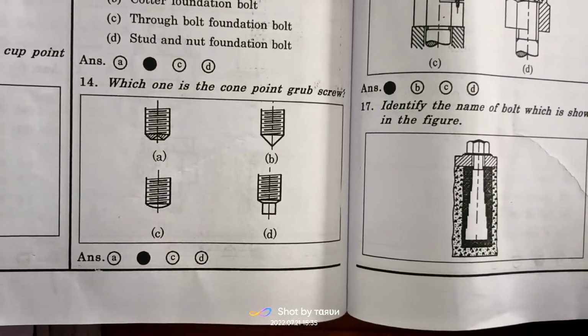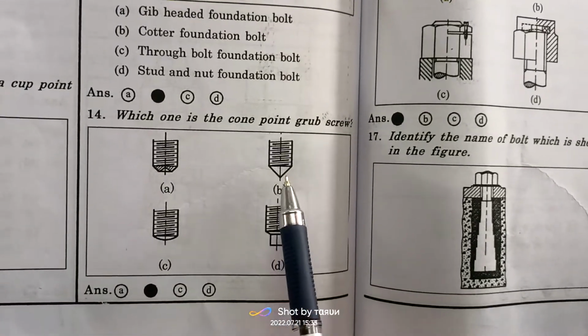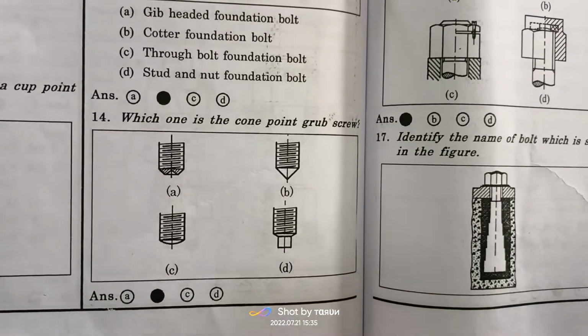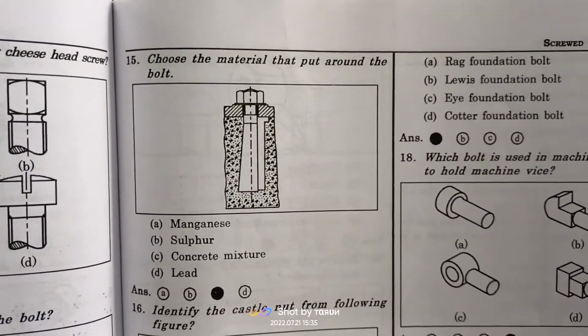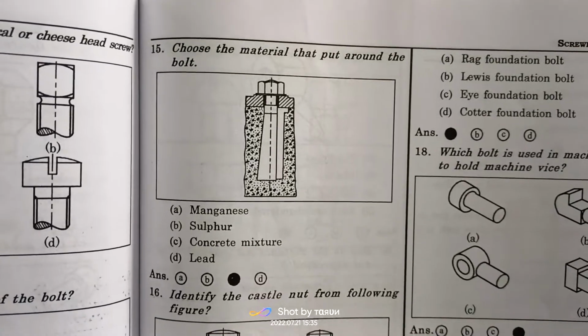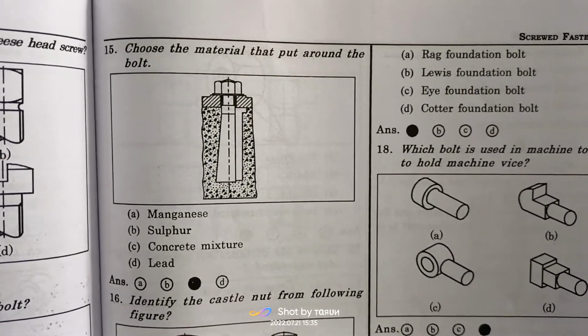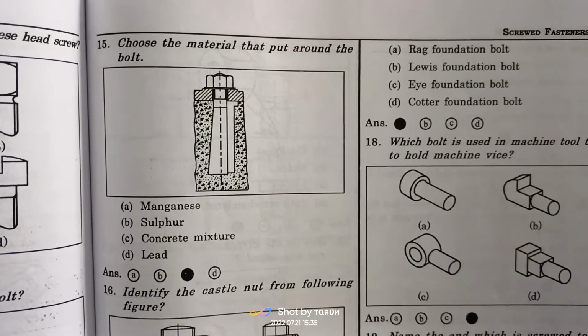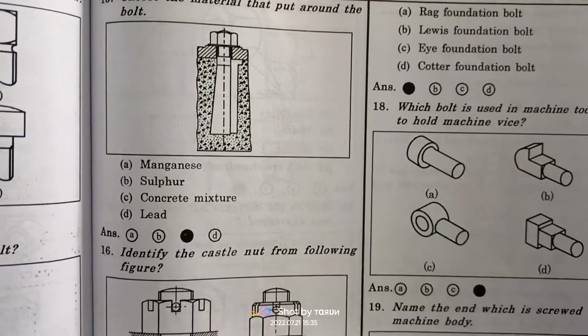Cone point grub screw. This is cone point grub screw. Option B. Question number 15. Choose the material that put across the bolt. So we see this is the concrete, symbol of concrete mixture. This is concrete mixture. Question number 16.